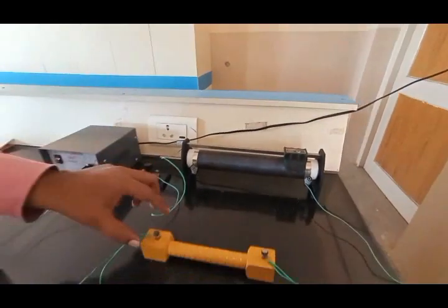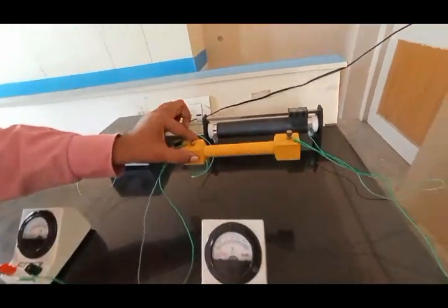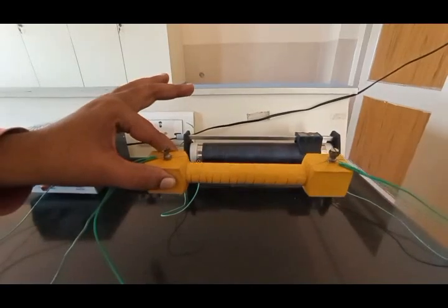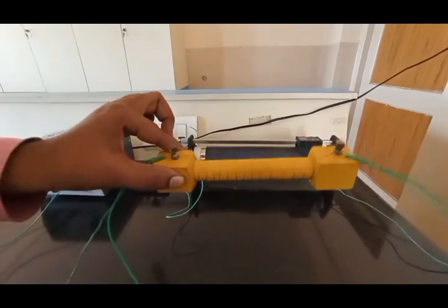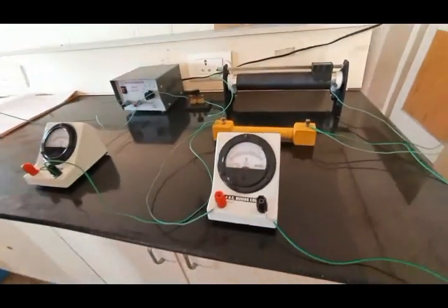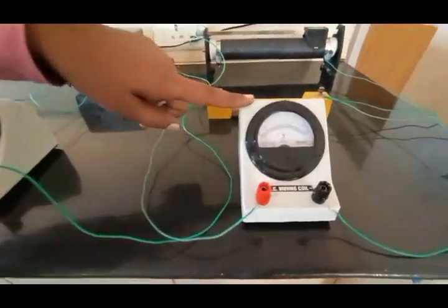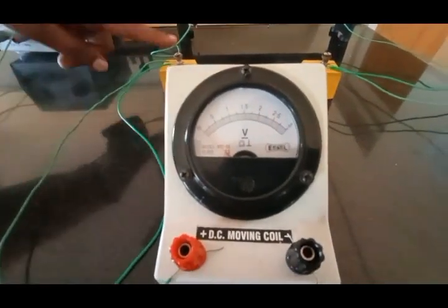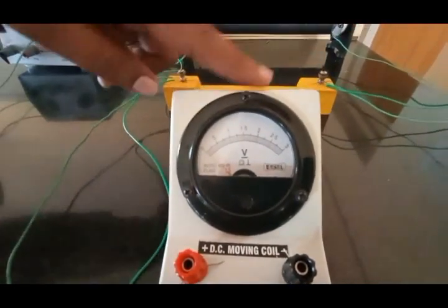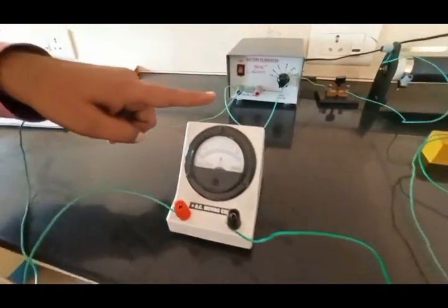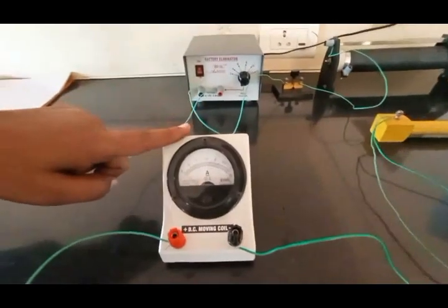And then this is an unknown resistance wire whose resistance we are going to measure. In this part we are going to measure the unknown resistance of this given wire. After that, for measuring purposes, we are going to use two meters. One is the voltmeter, which will measure the voltage across this resistance wire, and the current flowing through this wire can be measured by using an ammeter.